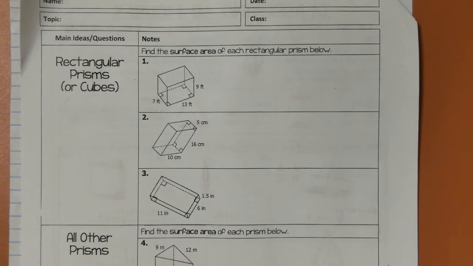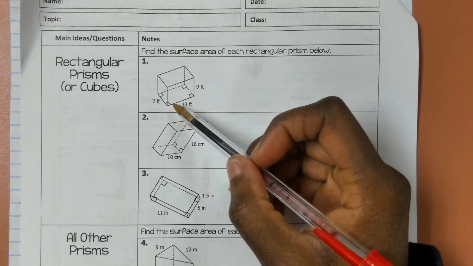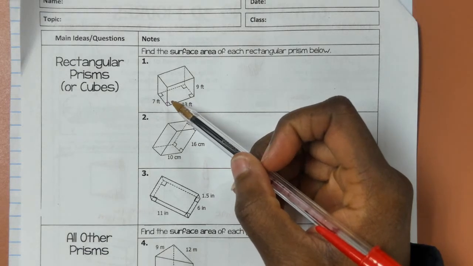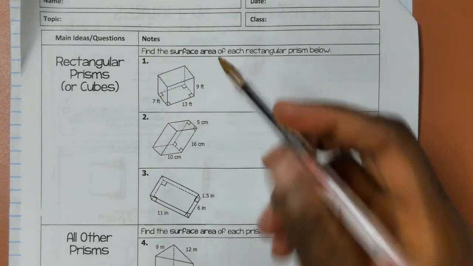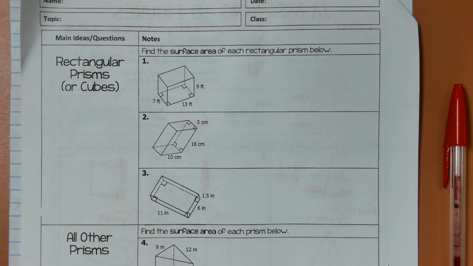surface area today. So the surface area is really the area of all of the surfaces added together. So what we want to do is recognize, okay, this shape, it has really 6 sides. If I were to unfold it, you can see that it looks like this.